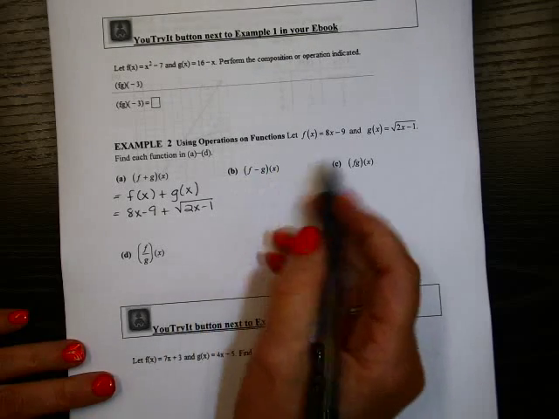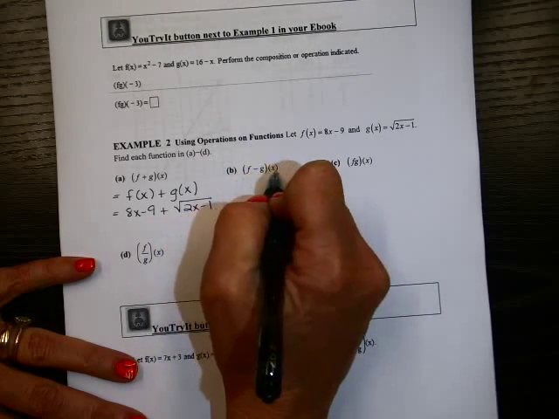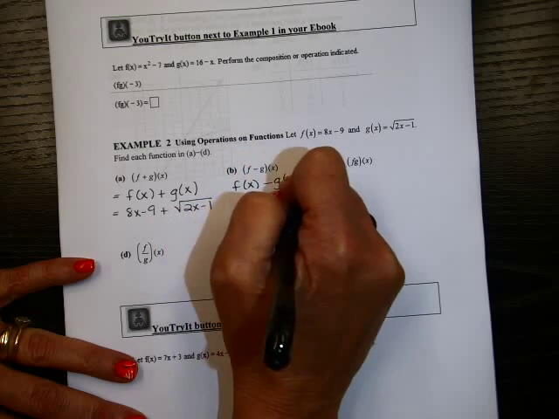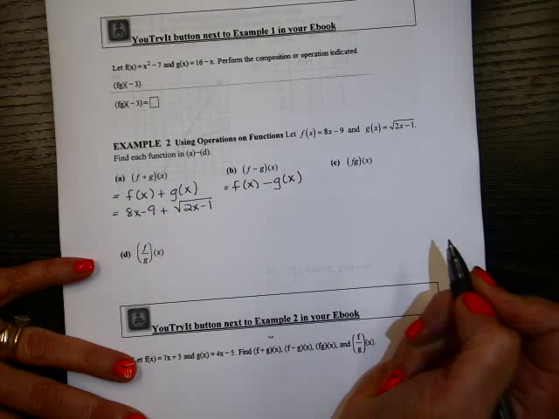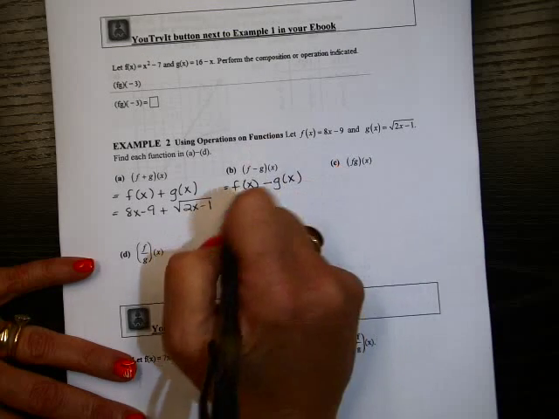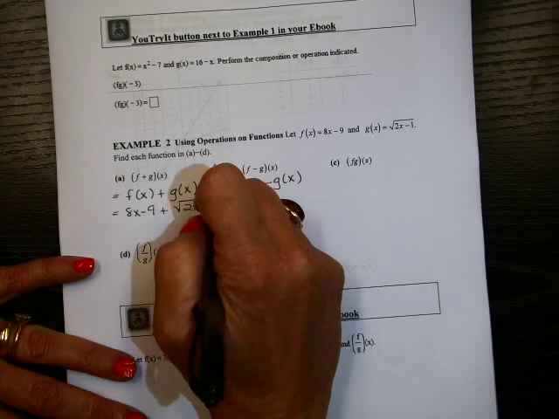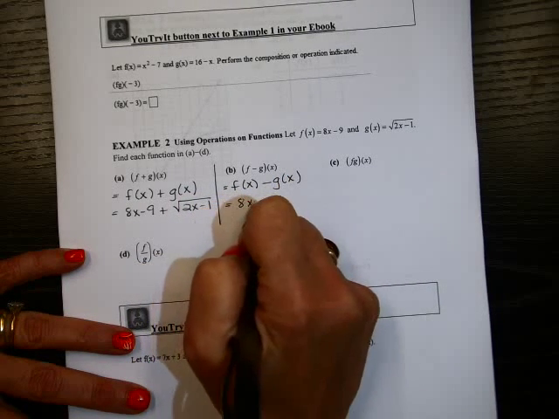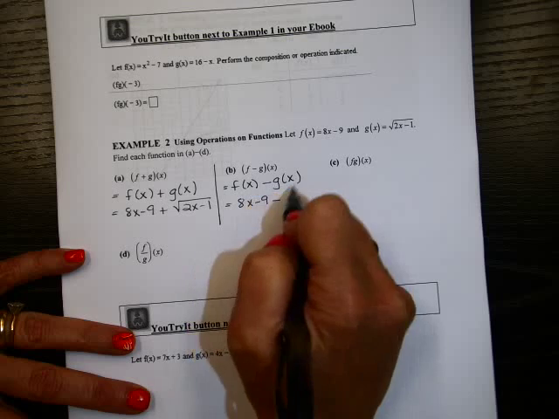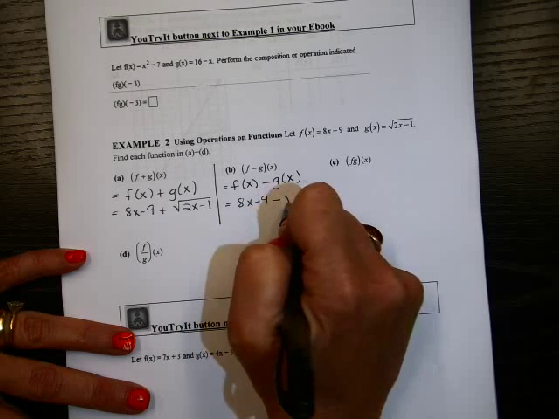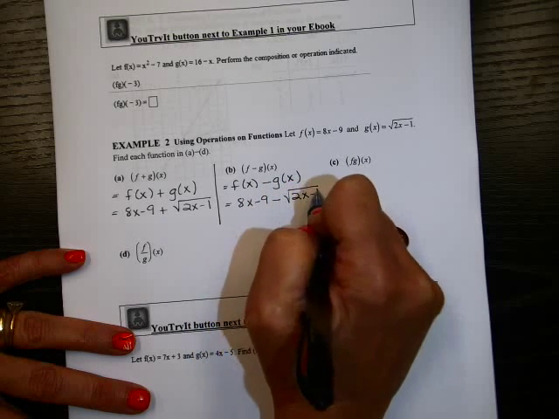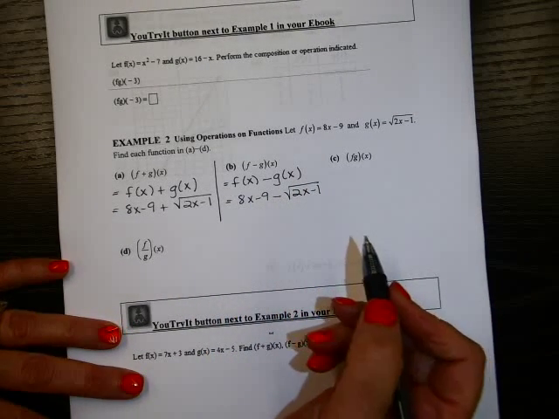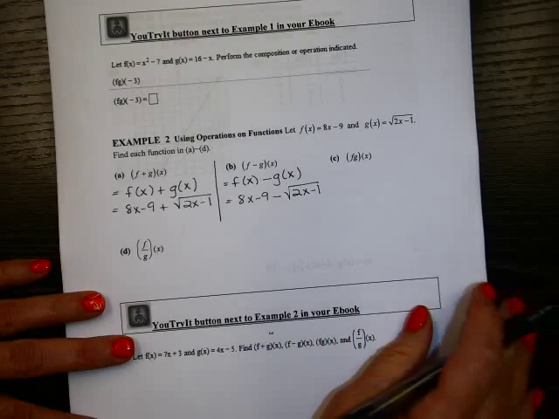The same applies here. F minus g of x means f of x minus g of x. F of x again, let me put a line here to separate these, is 8x minus 9 minus g of x, which is the square root of 2x minus 1. Again, there are no like terms. That's as much as I can do.